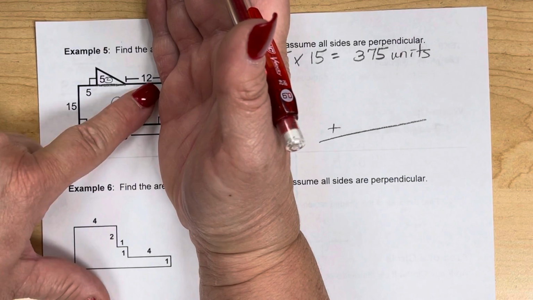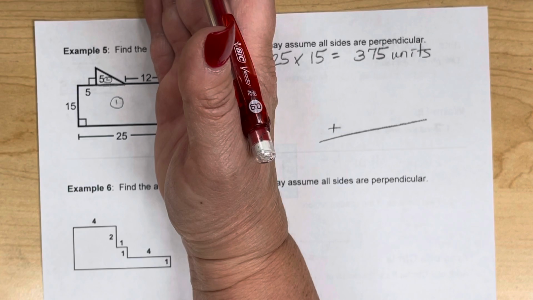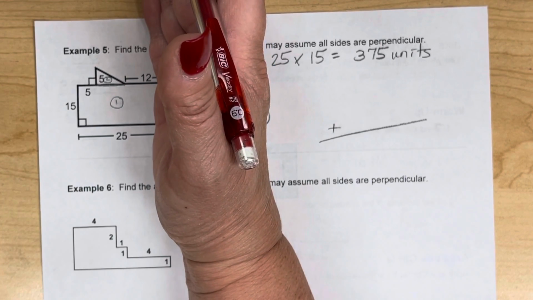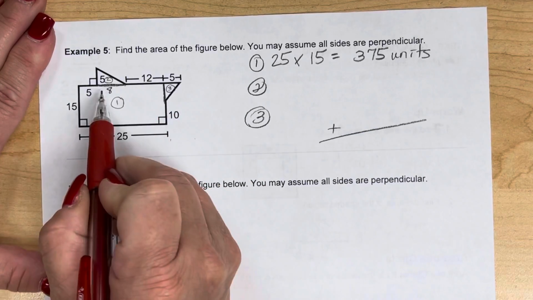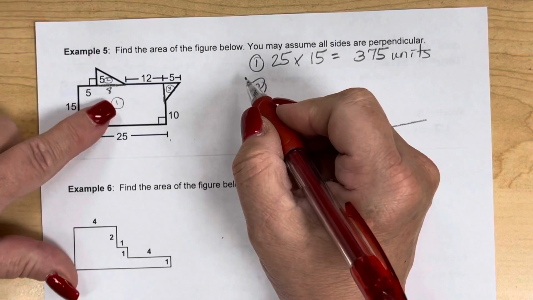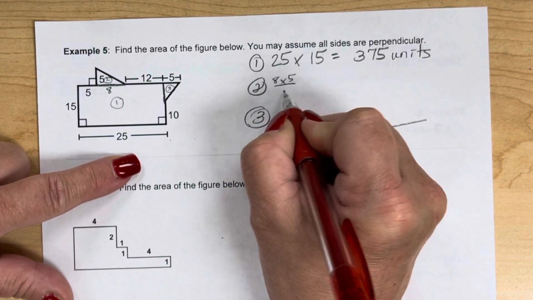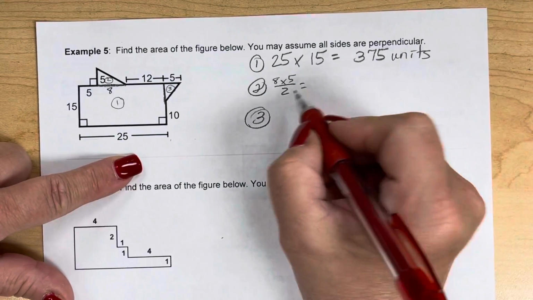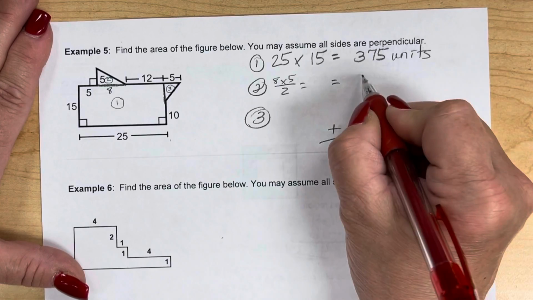So then I'm going to subtract 17 from 25, and I will get 8. So that means 8 is going to be the height of that triangle right there. So the formula for the area of a triangle is 8 times 5, base times height, divided by 2. 8 times 5 is 40, divided by 2. So that's going to be 20.